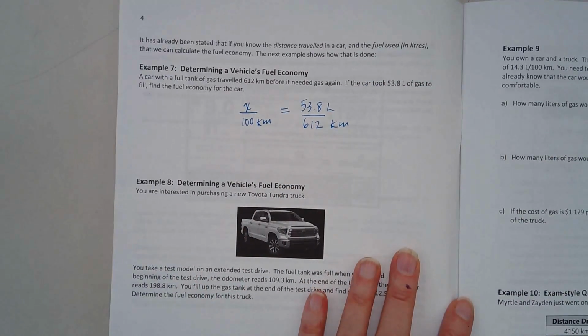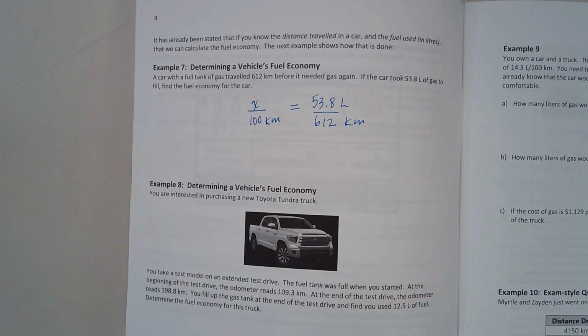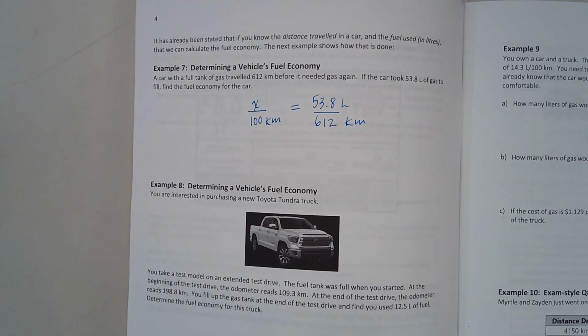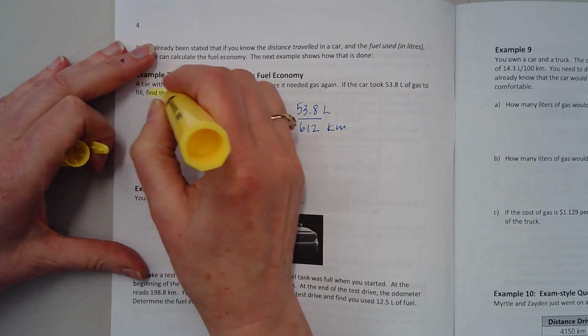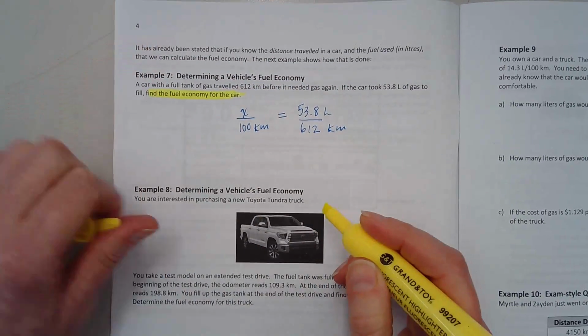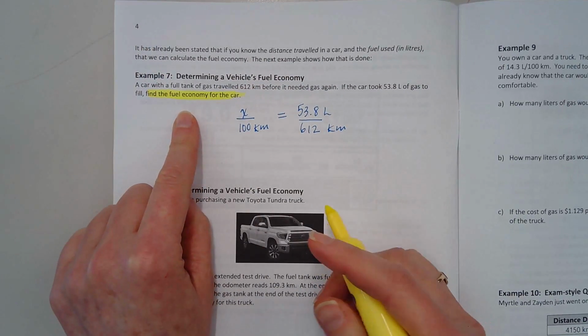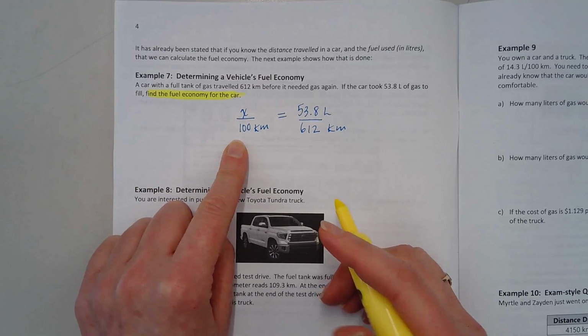I guess the magic term that I was looking for in this question to know how to approach it, the key words for me, was the question, right? Find the fuel economy. As soon as I saw fuel economy, I knew I was looking for liters over 100K.